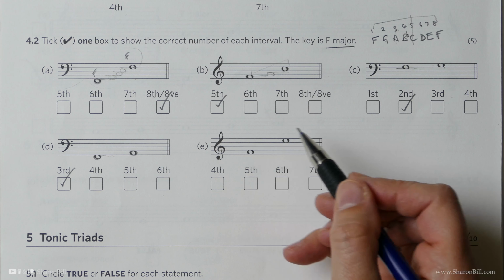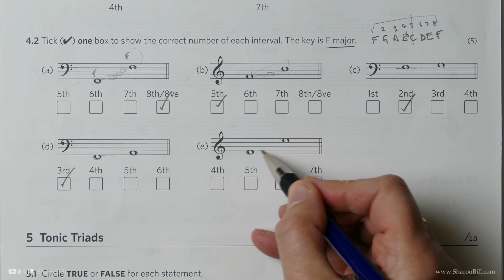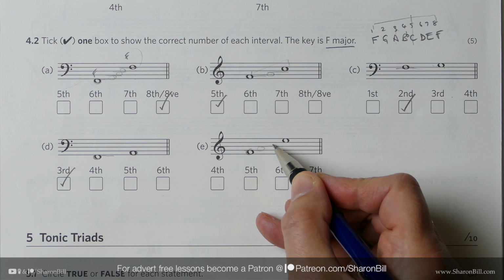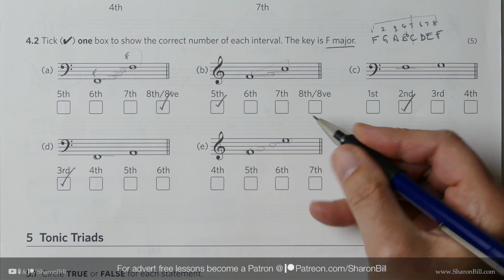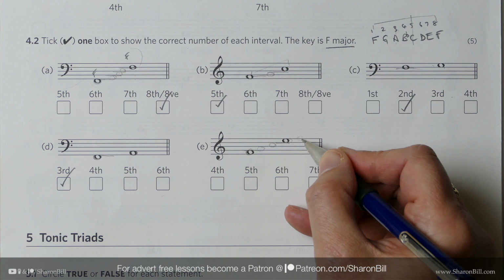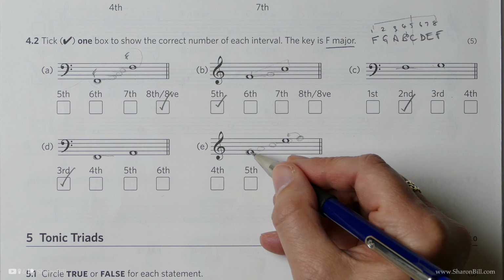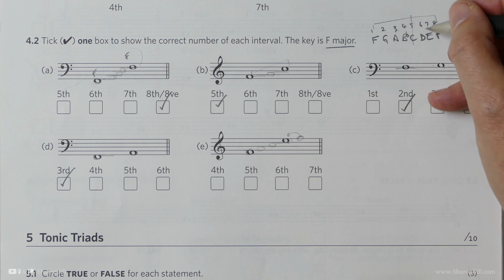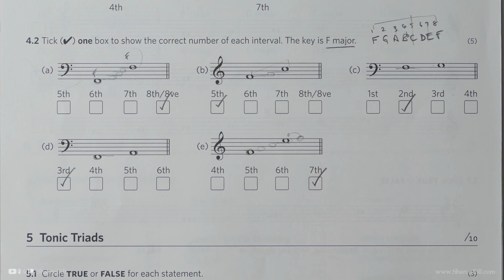And then back into the treble clef, counting from F. This is step 1, space, line, and so on. 1, 2, 3, 4, 5, 6, 7. We're just 1 step short of the octave. This is a 7th, and that's the spacey spell face, F-A-C-E. E is indeed the 7th, and so we know we're correct. And that's that exercise completed.